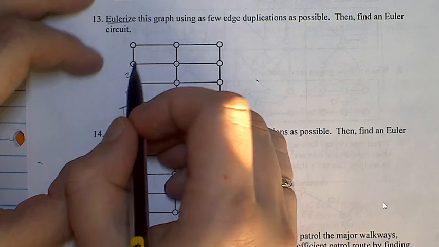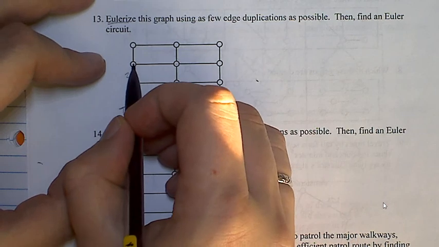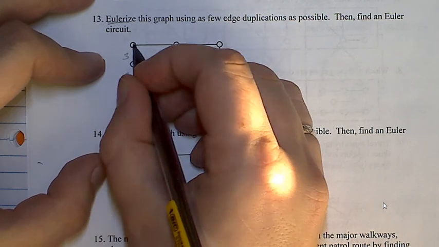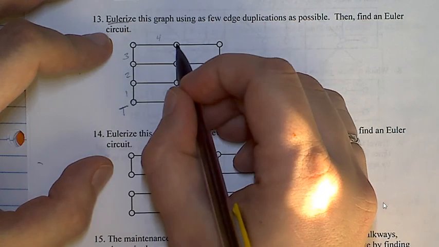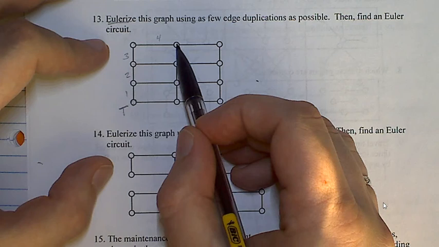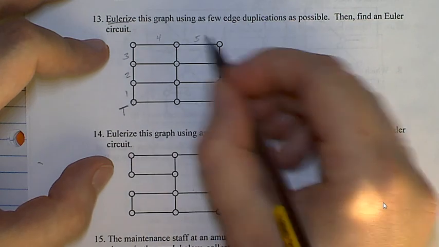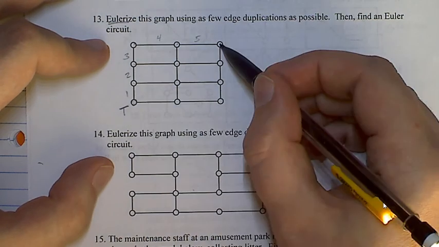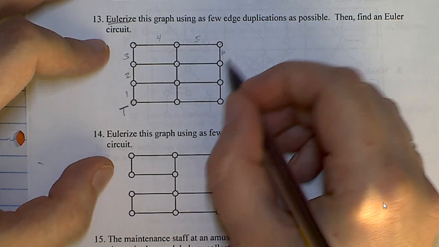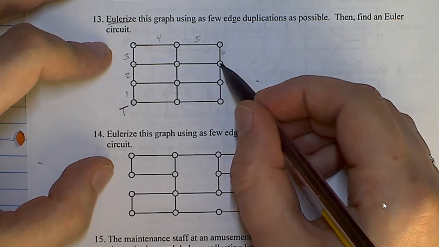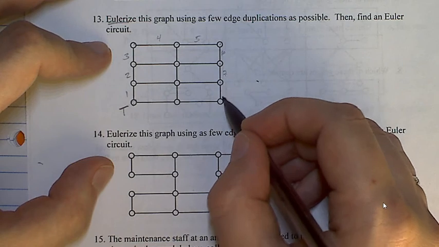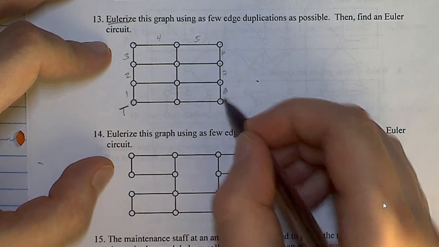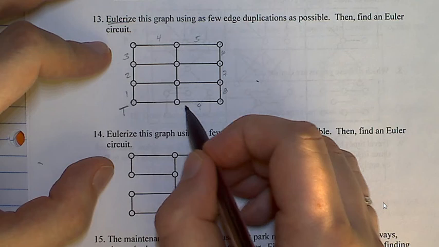And we've got right or up. So 3, and we're here. Right. 4, and we're here. Right. 5, and we're here. Down. 6, and we're here. Down. 7, and we're here. 8, and we're here. Left. 9, and we're here.